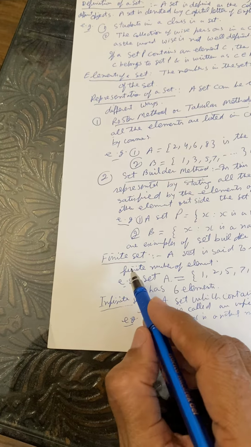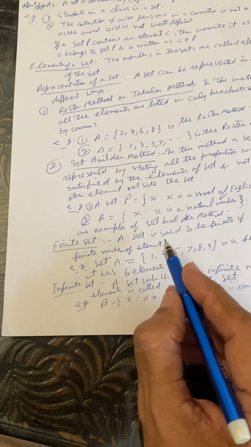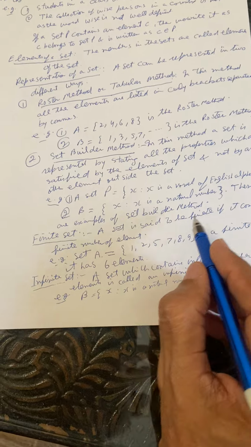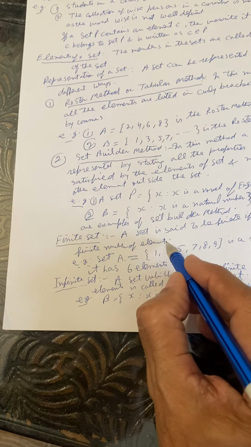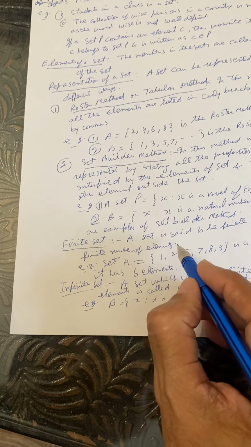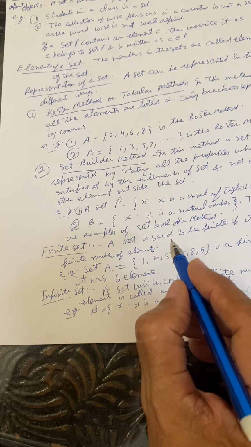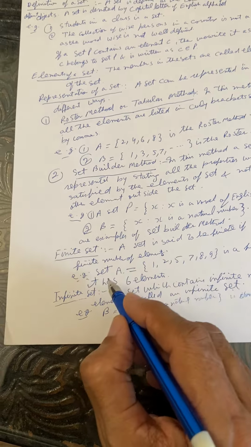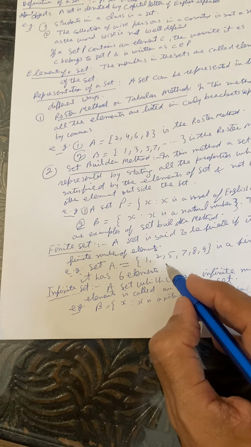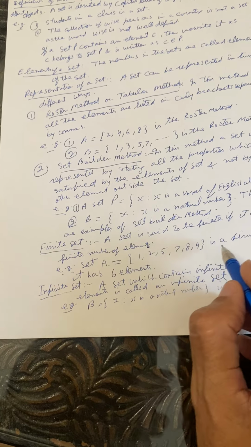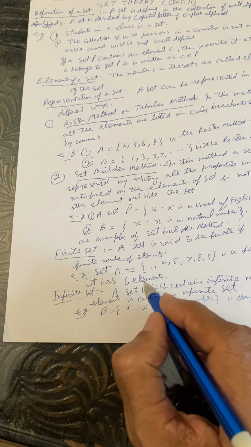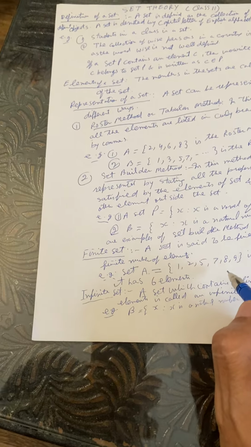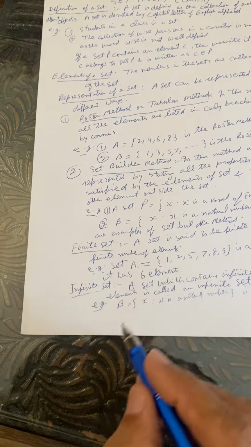Then we take finite set. A set is said to be finite if it contains a finite number of elements. That is, these numbers should be countable. For example, set A = {1, 2, 5, 7, 8, 9} is a finite set. Why? Because it has 6 elements. We can count these. So that's why it is a finite set.